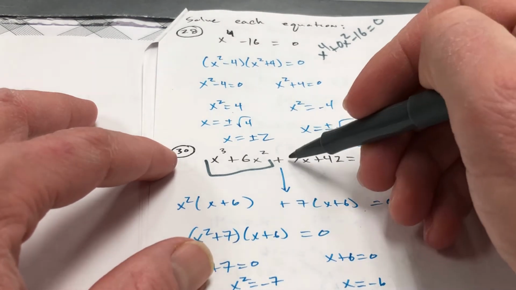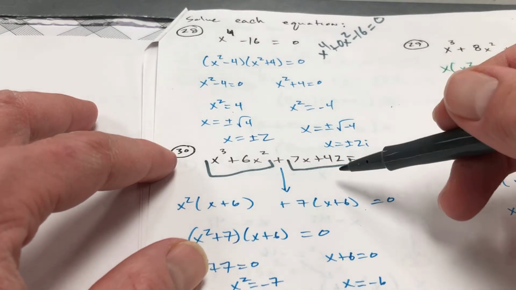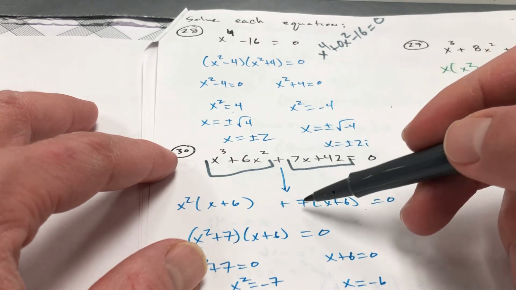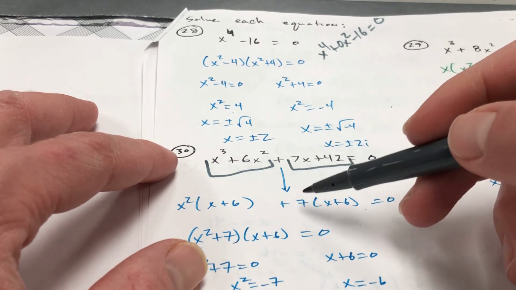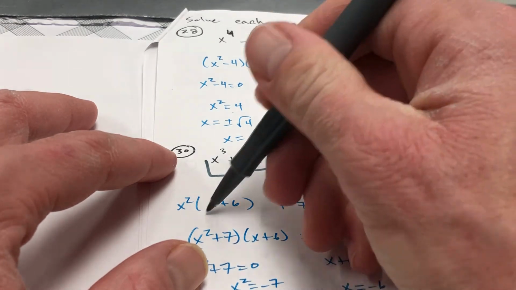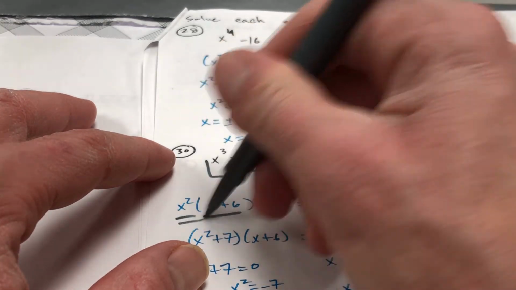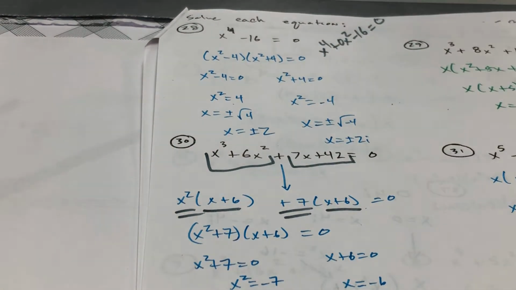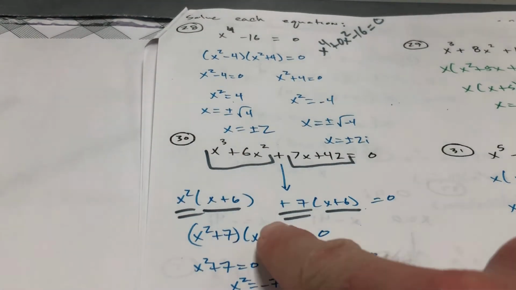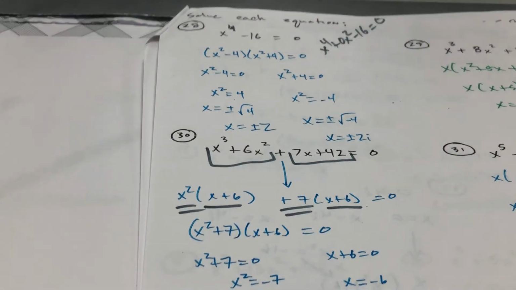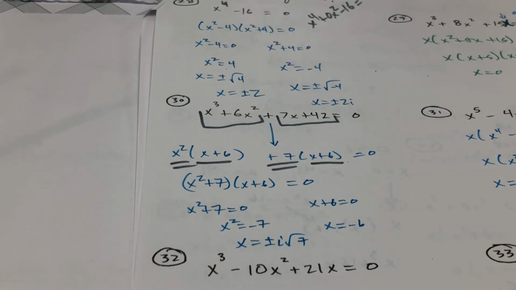Plus. 7x and 42 don't have an x in common, but they're both multiples of 7. So I'm going to factor out a 7. 7x divided by 7 is x. Positive 42 divided by 7 is 6. The x plus 6's are the same, so they go together in one parenthesis. Those outsiders, x squared plus 7, go together. Cover-up method, x squared plus 7 is 0, and x plus 6 is 0. Then I go about solving.